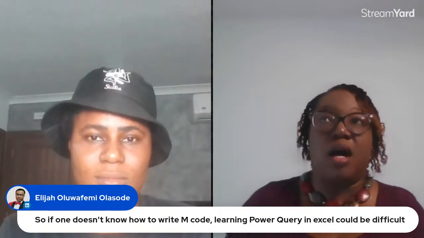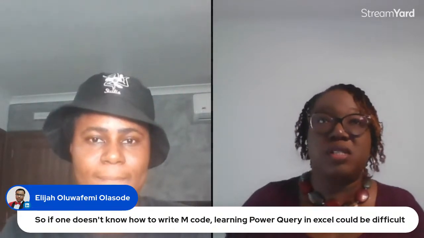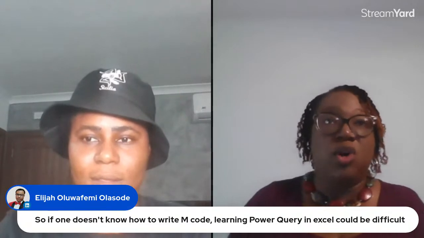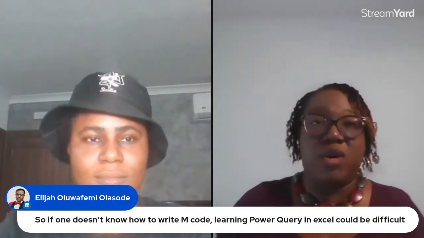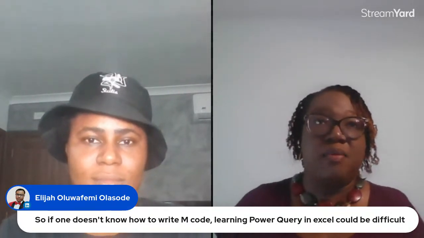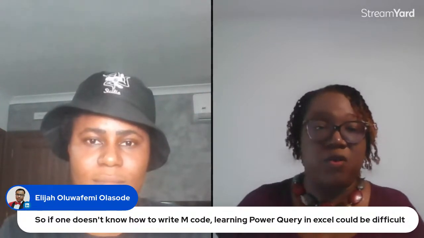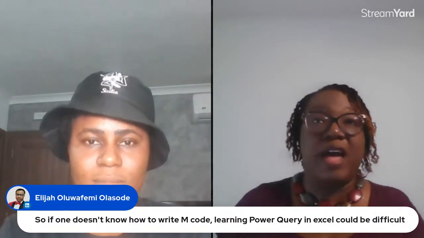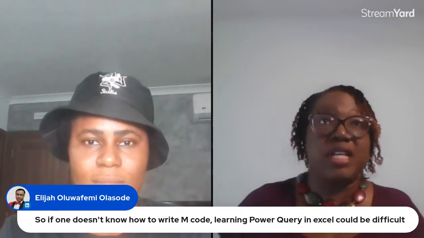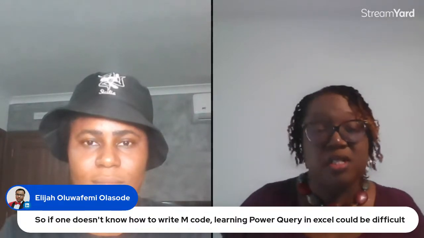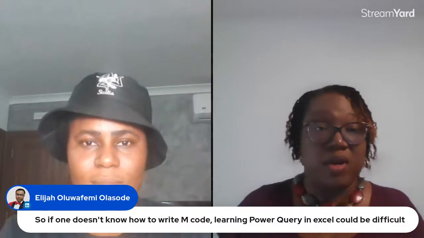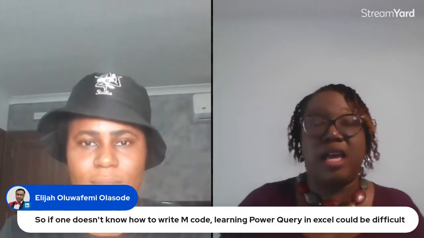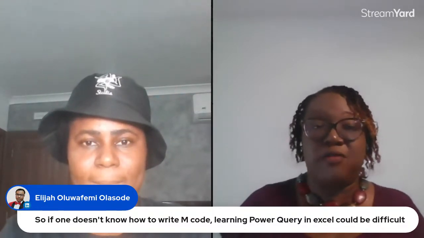This is very easy. When you go into Power Query, go to the View tab and put a check mark next to the formula bar. What that will do is, as you're going through your steps in Power Query, you're able to see the M code behind the query.